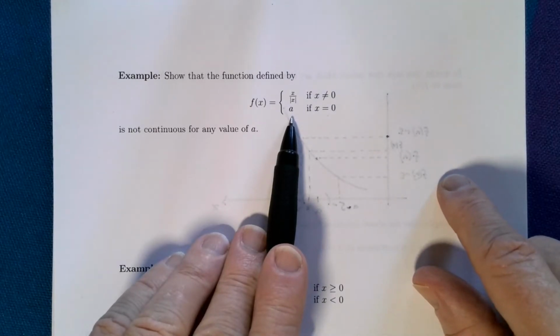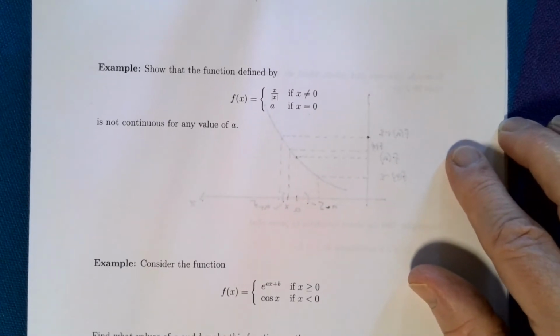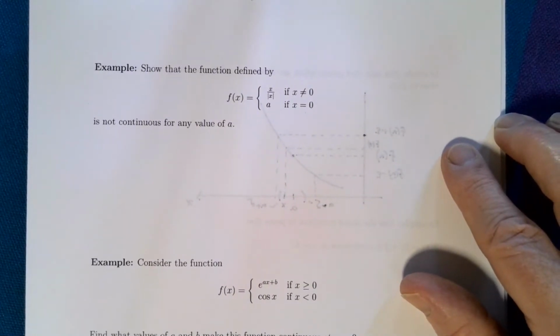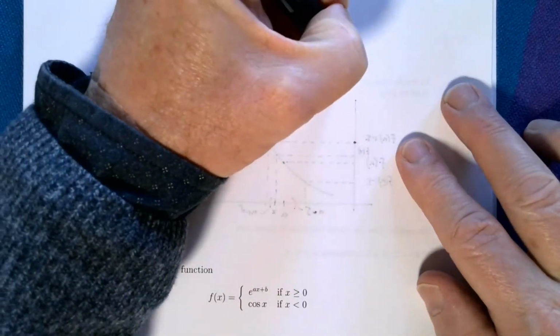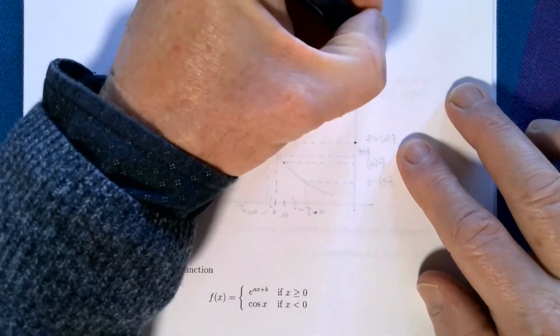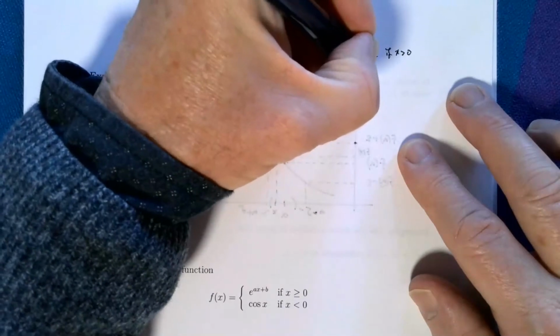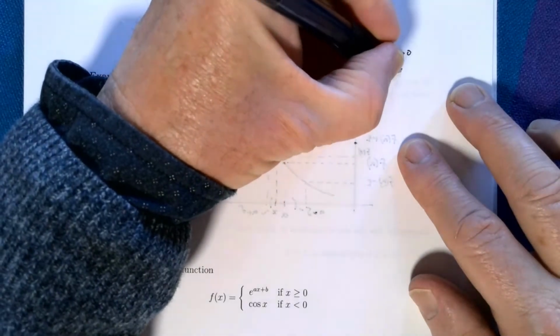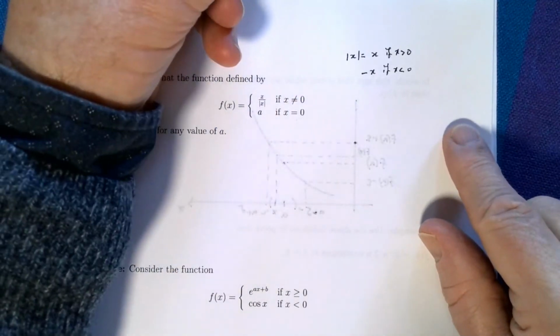You might think about the graph of this function. Remembering again the definition of absolute value of x. So the absolute value of x is equal to x if x is positive, and it equals minus x if x is negative. So that's our definition of absolute value.